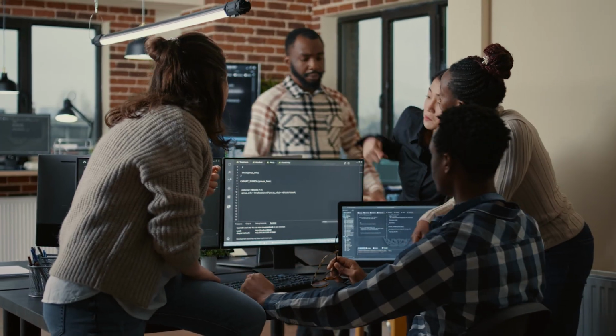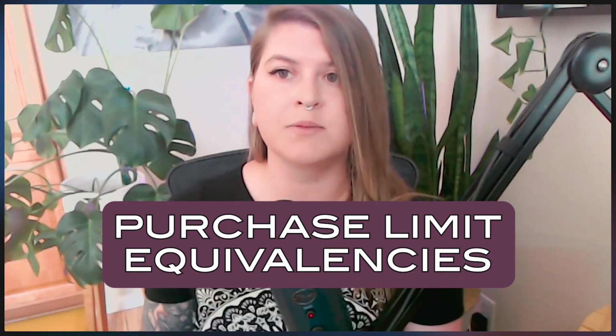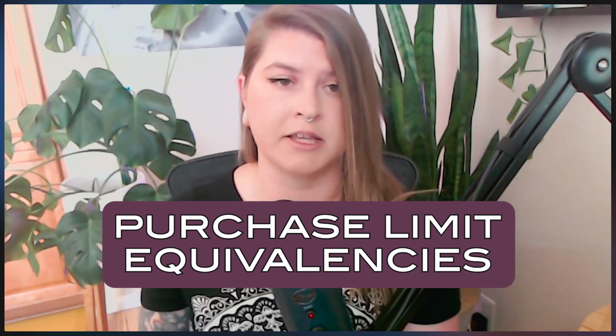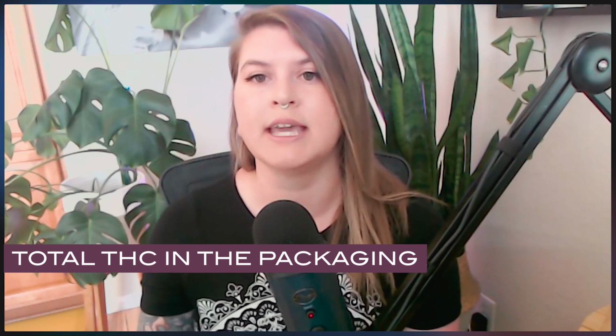So as you begin developing your software, there are going to be some critical compliance elements you need to be aware of, depending on the state and the area within the supply chain that you are targeting for your software. The first is purchase limits and equivalencies, to ensure the point of sale does not oversell to a customer, resulting in almost a near instant violation for that customer or that client. Purchase limits are calculated by the total weight purchased or the total THC in the packaging. And these purchase limits are different by state, and the equivalency between dry flower and manufactured products such as edibles and concentrates are also different calculations in nearly every state.